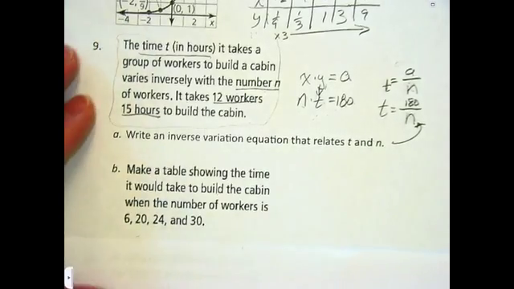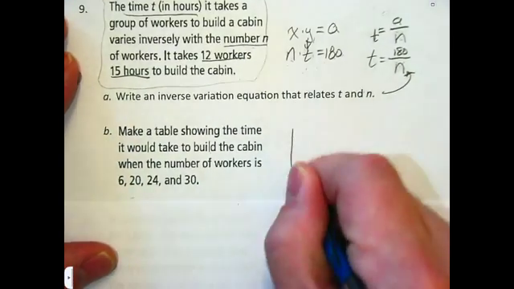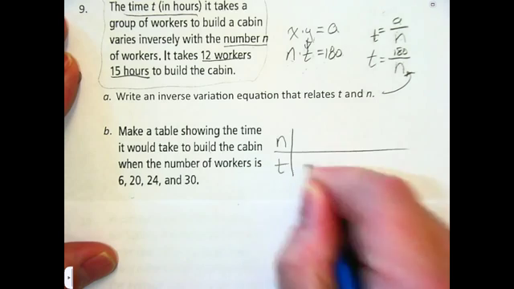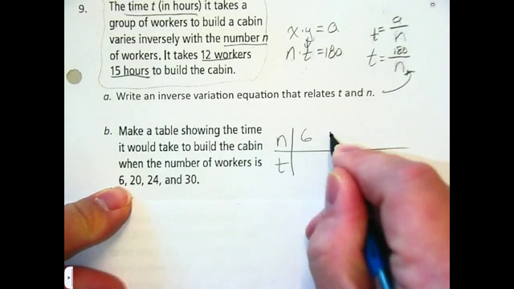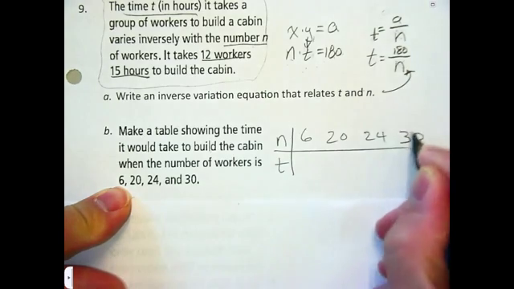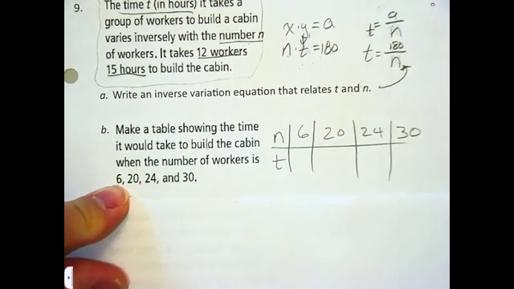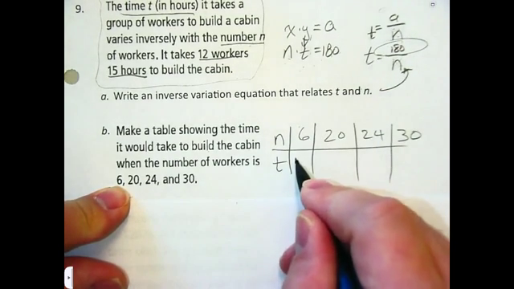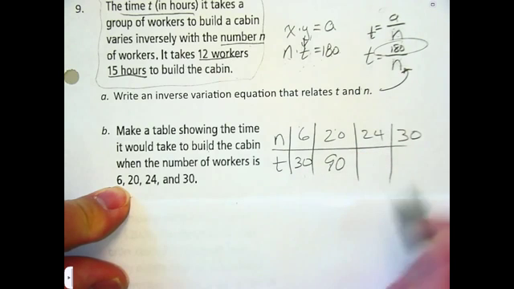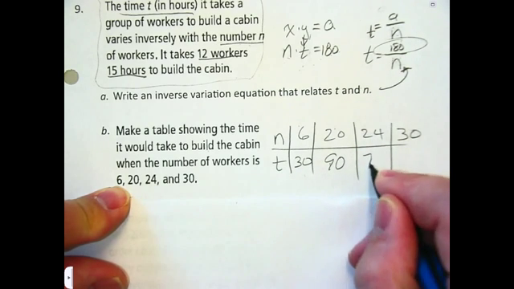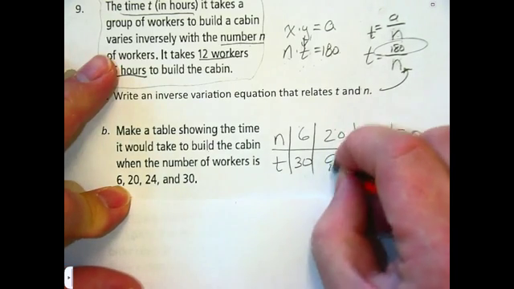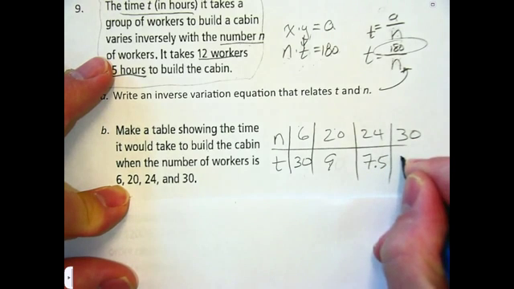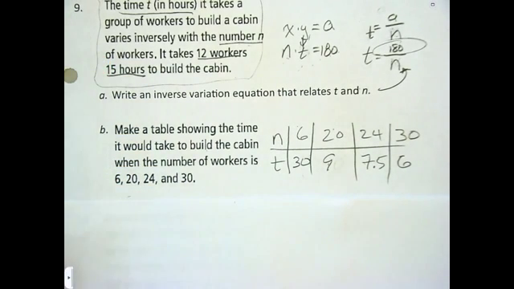And then letter B, make a table. If we're going to make the table, that would be our n. That would be our t. For the number of workers to be 6, 20, 24, and 30. Note n times t, since it's inverse variation, n times t would be constant. We know n times t is 180. So 6 times 30 is 180. 20 times 9 is 180. 24 times, I believe, 7.5 here. And then 6 here. Okay.